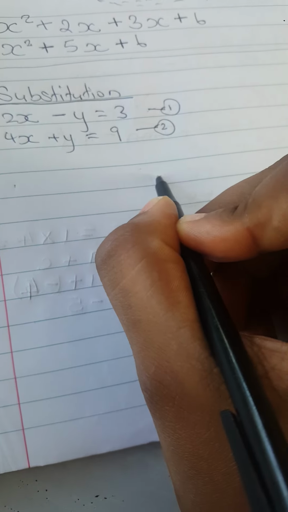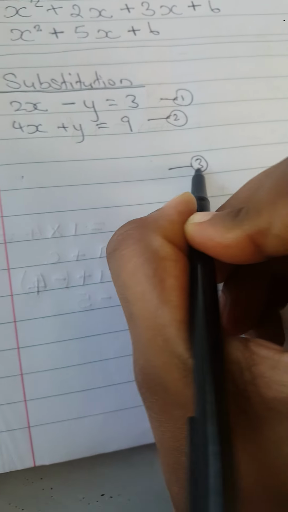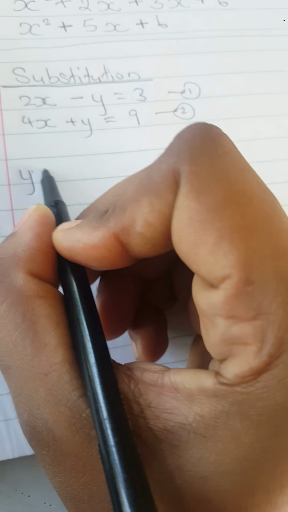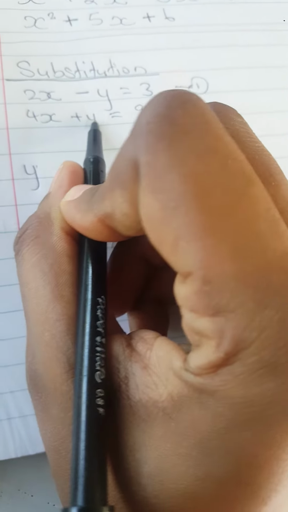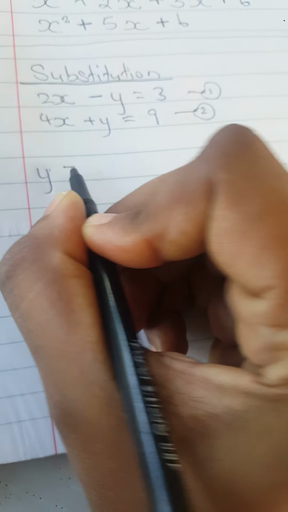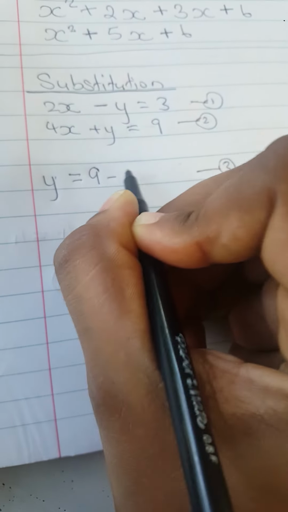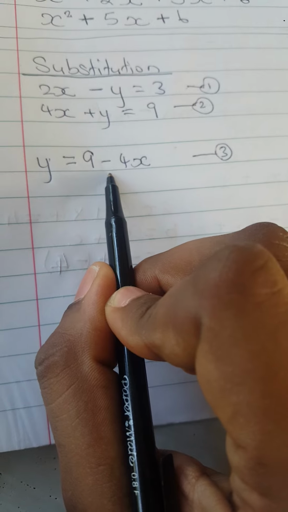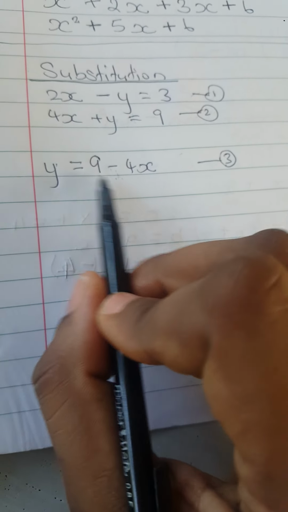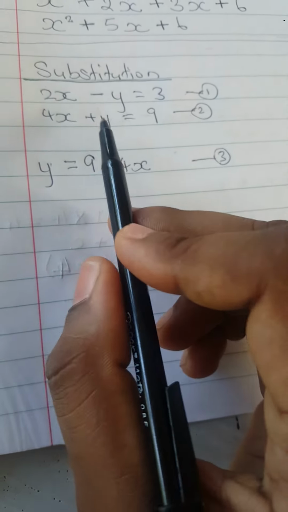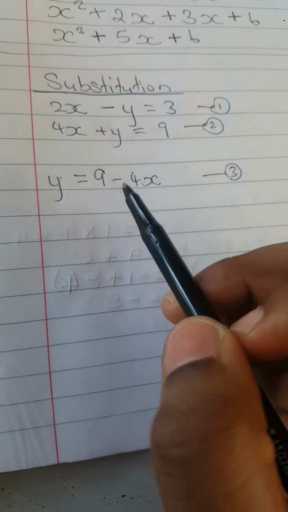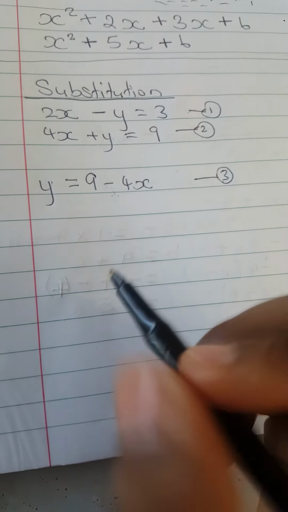I am going to call this equation 3. So I need y to stay by itself, so I have to get rid of 4x. 4x is added to y, so therefore I can subtract it on the other side. So this is now my equation 3. Once I get equation 3, I can put back the same value right here anywhere I see y. And that's it.